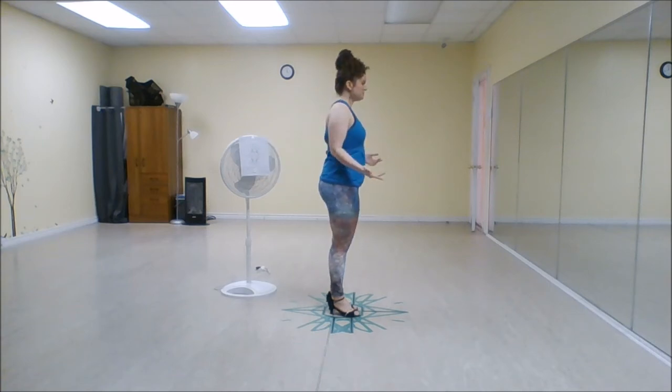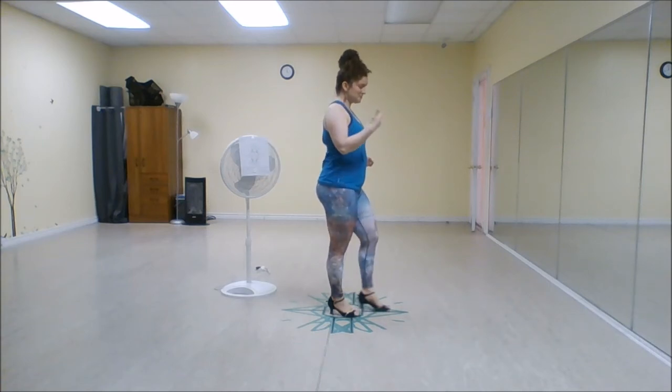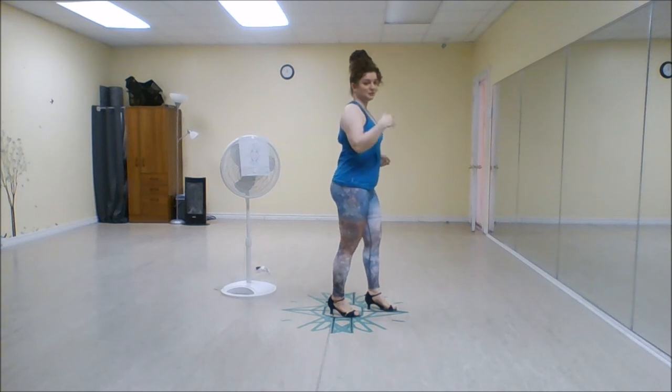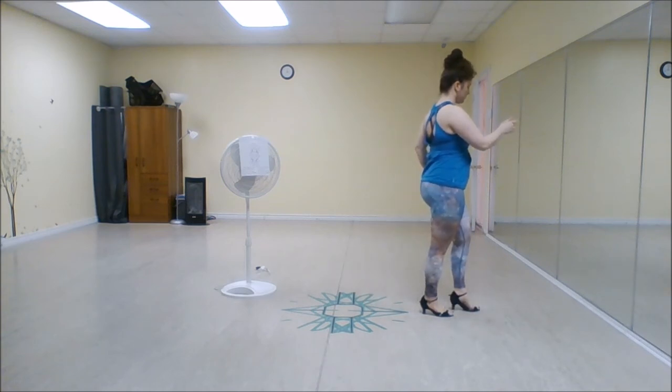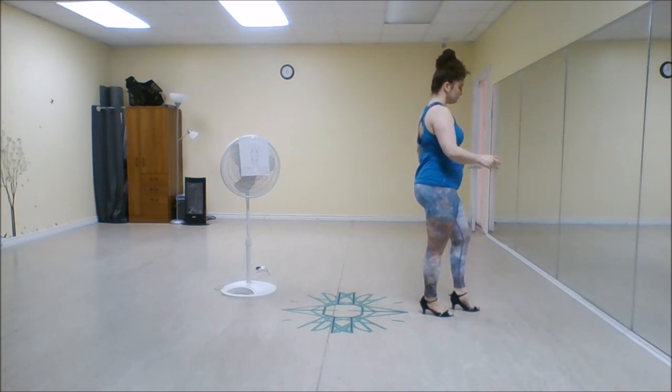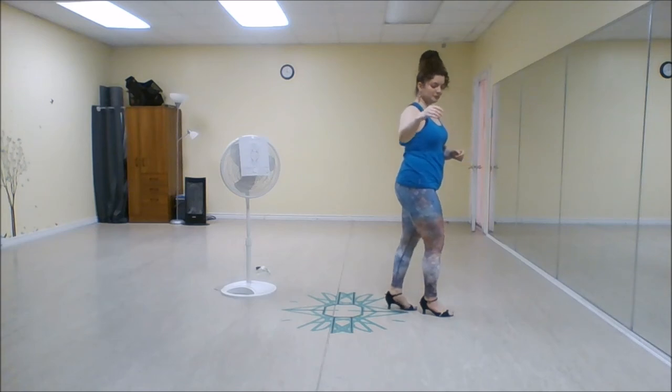I'm not going to do all of them, but instead of taking the full steps, I can play with it before I actually transfer my weight. I can slow it down, I can speed it up, I can stop, I can do multiple steps.